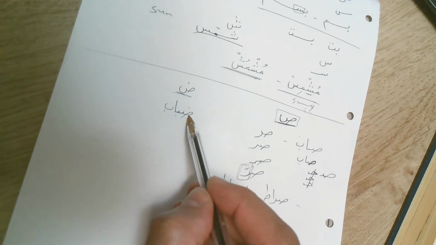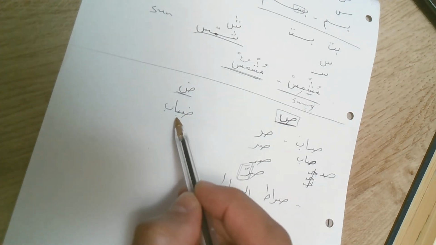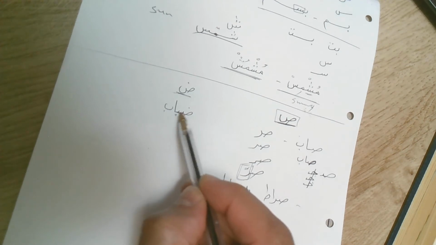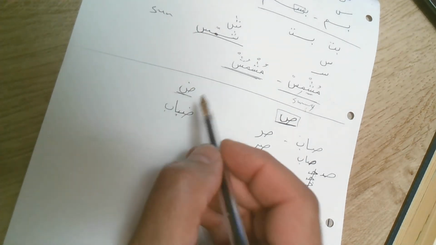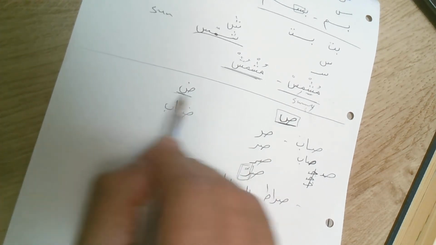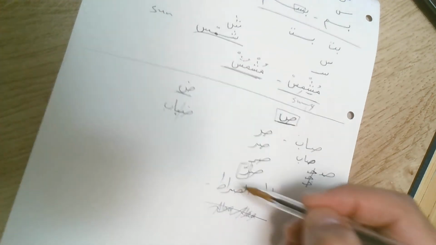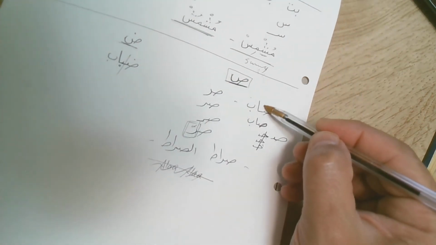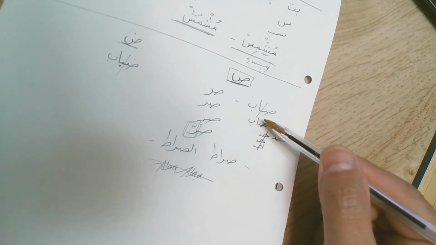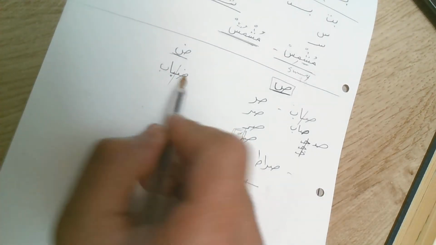This belongs to Dhad, and this is the letter ba. Really important, totally different. So here Dhad finishes, here Sad finishes. After finishing, this lip is a part of the letter, and this lip is a part of dabab.